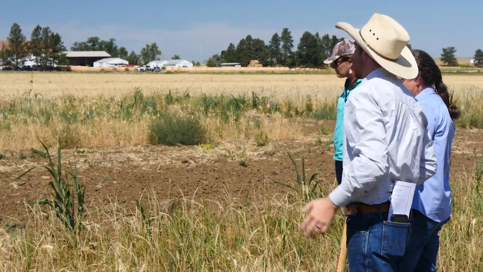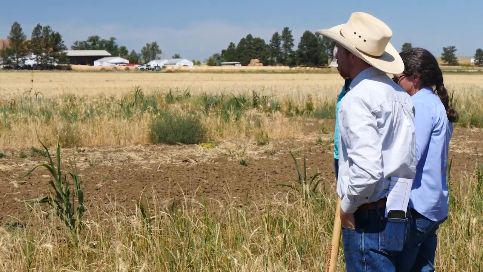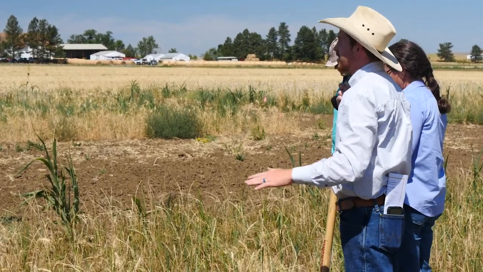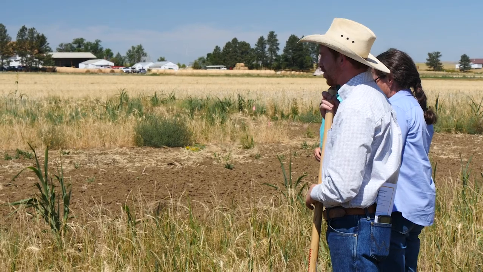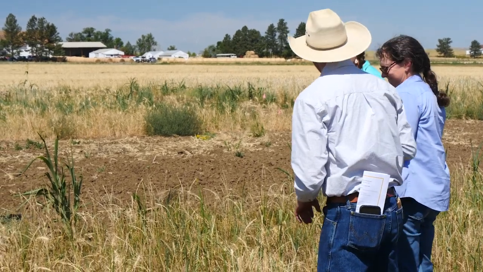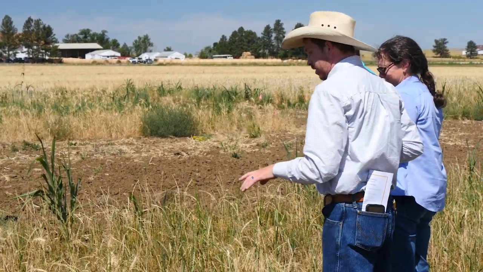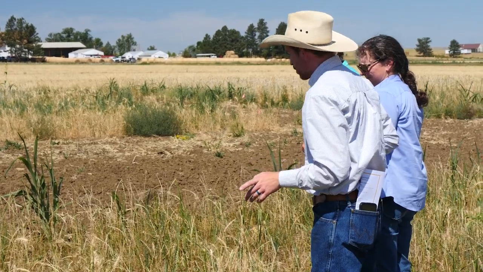But anyway, I guess the idea with the cover crop mixes themselves is we're just trying to play with things and find things that work really well on dryland. And I would say we're not there yet. But I think with that we can move into the no-till strip if we want to.